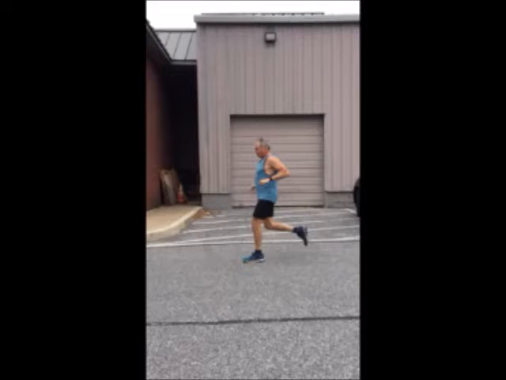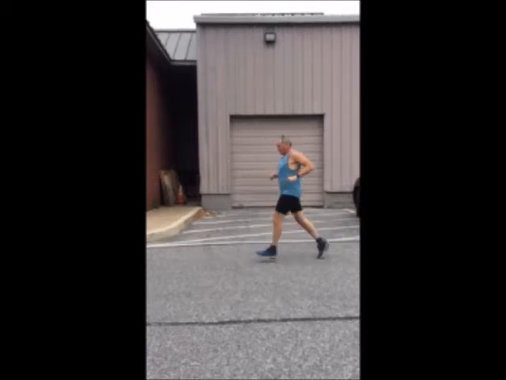The first runner discussed is about a 6-year-old male, and we discuss the foot strike pattern and swing patterns of this individual. What we'll notice is that there is very little flight phase in the master's runner.